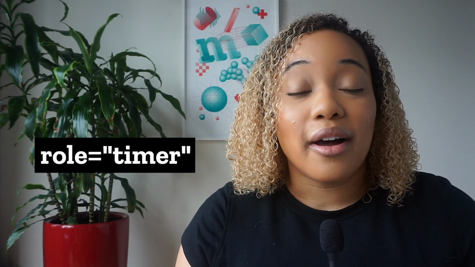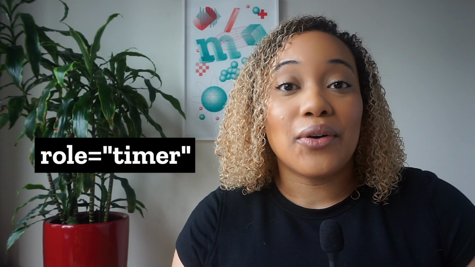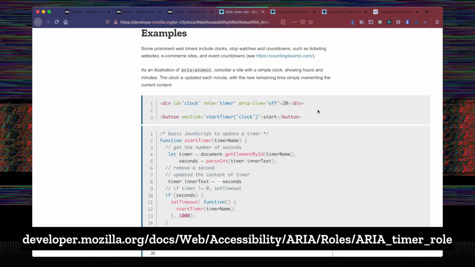A good example of this could be, for example, a timer on your page. And we want to make sure it has the role of timer to let the user know that, hey, even though you're not focused on the timer right now, it's still important to keep in mind and still important to be aware of. Here's a good example of how you could use a live region role such as timer to code things such as clocks, stopwatches, and even countdowns.